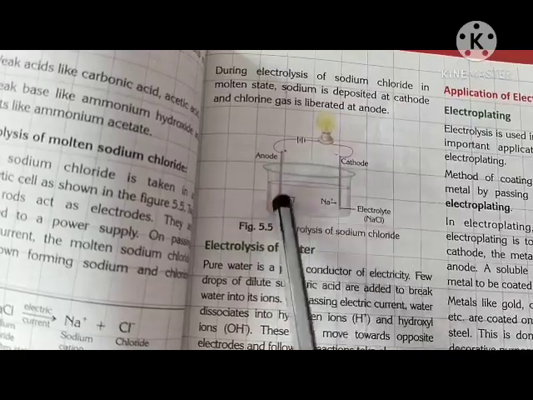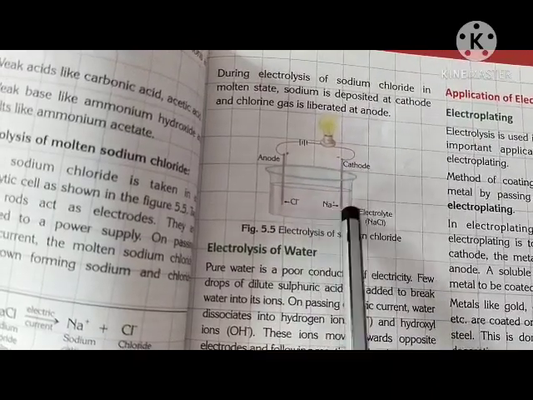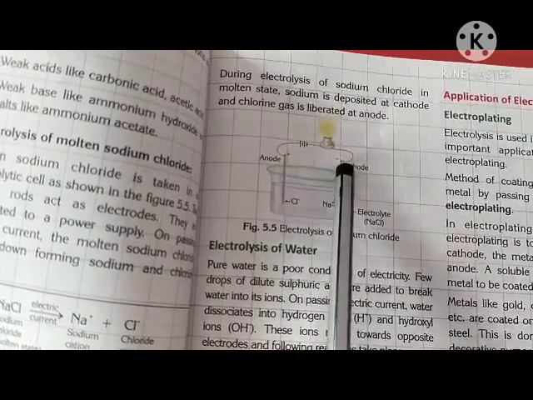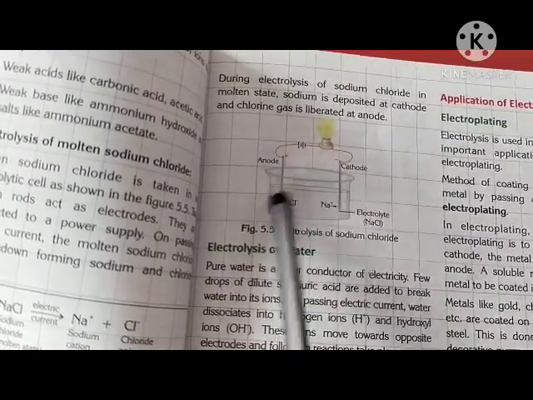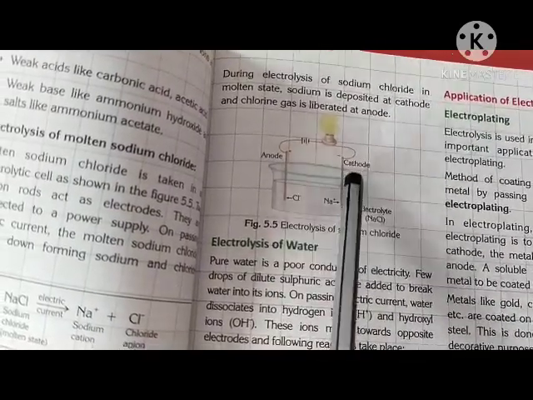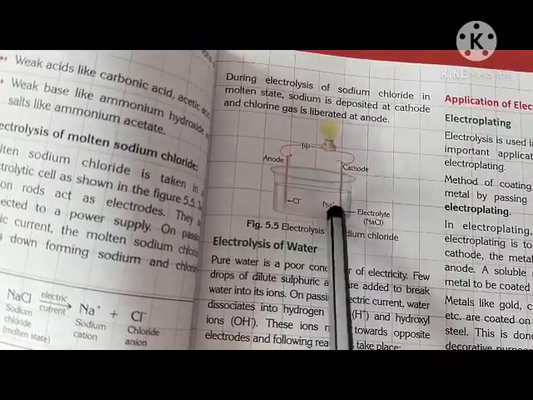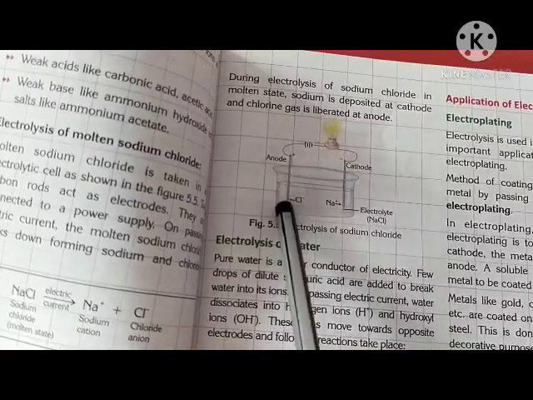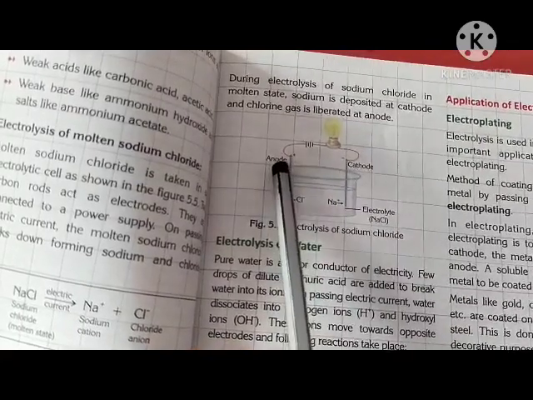The liquid which you are able to see is the liquid of NaCl, sodium chloride. Here you can see two electrodes are dipped in that solution. The rod which contains the negative charge is known as the cathode. The rod which contains positive charge is known as the anode.